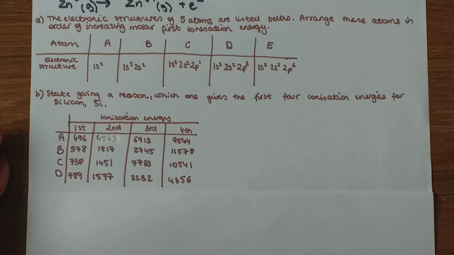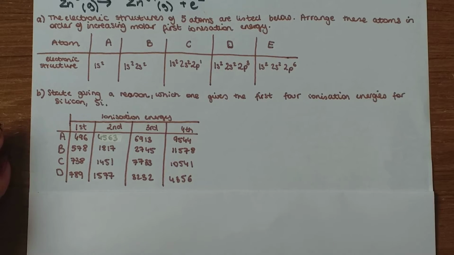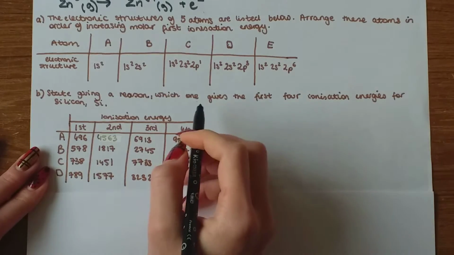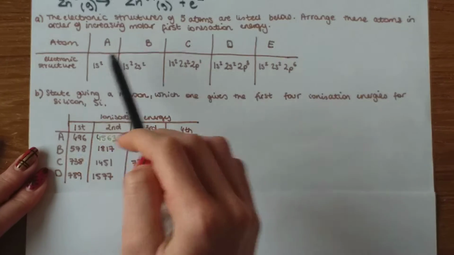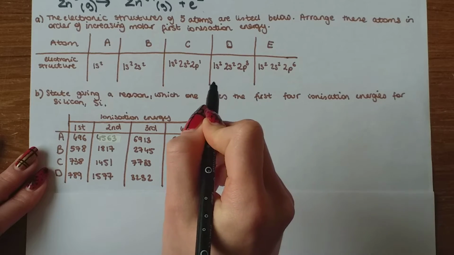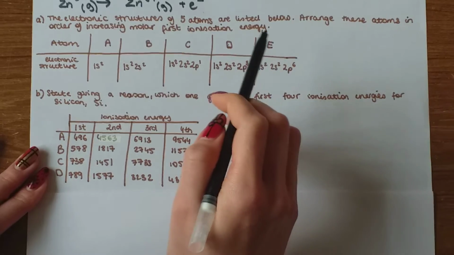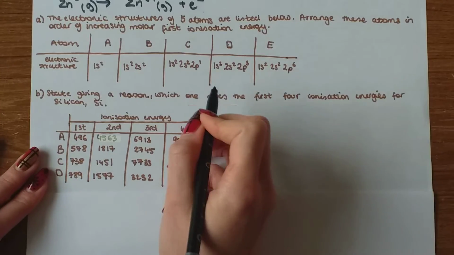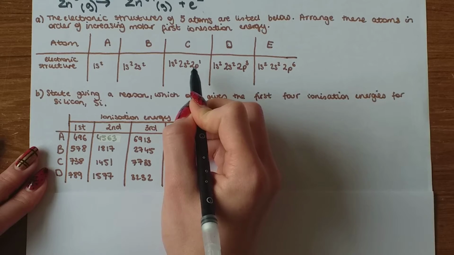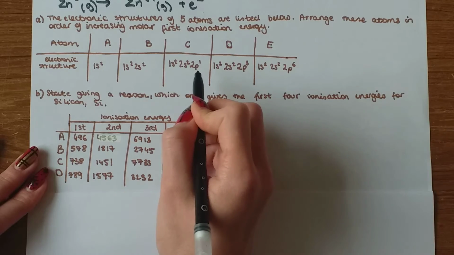The next question I've prepared for you says the electronic structures of 5 atoms are listed below. Arrange these atoms in order of increasing molar first ionization energy. So what you've got here are 5 electronic structures of 5 different atoms. We've got to find which one will have the lowest first ionization energy. In this example, I would say C, and this is because they all have half full shell or a full shell, but not C.